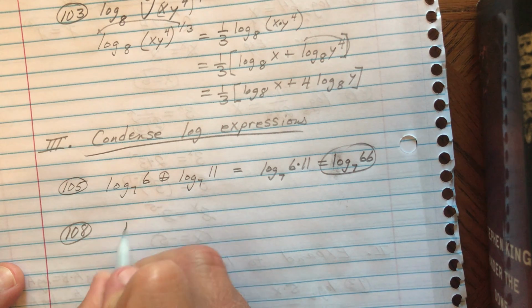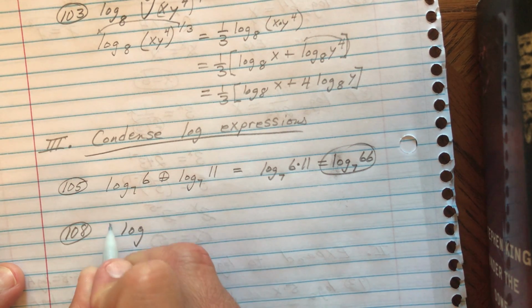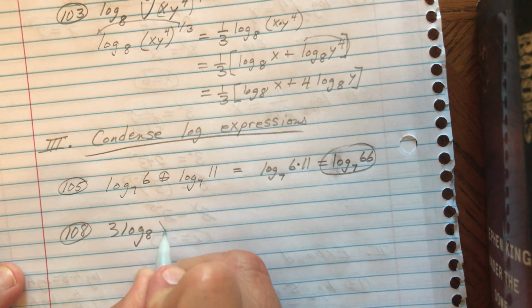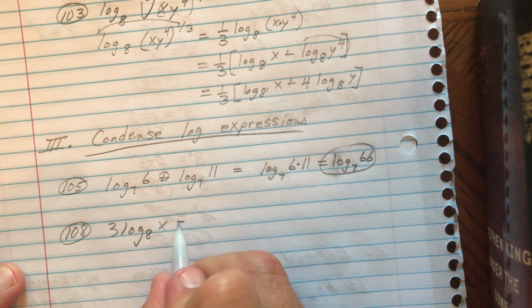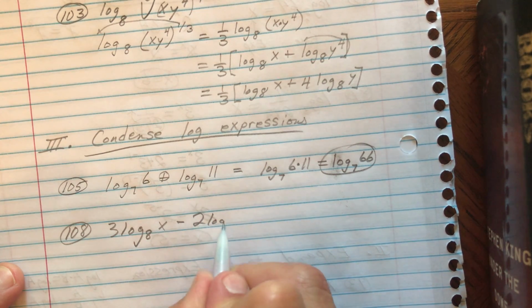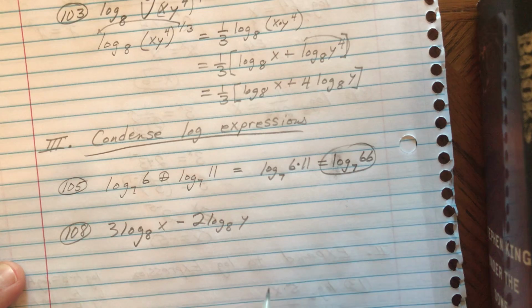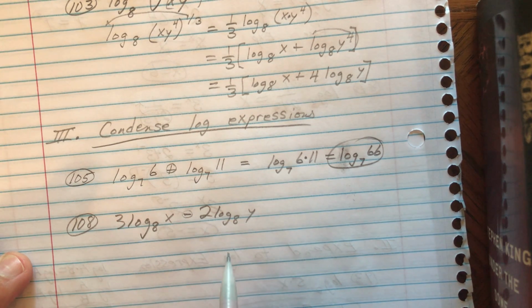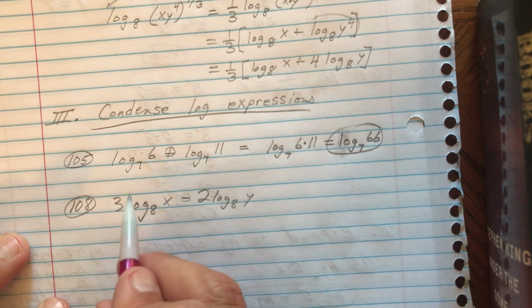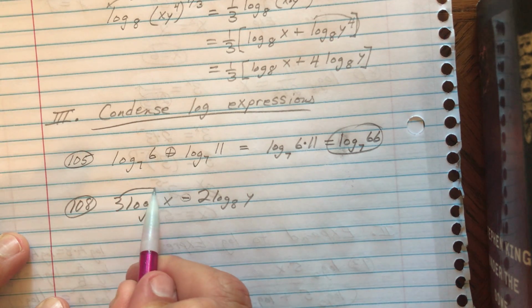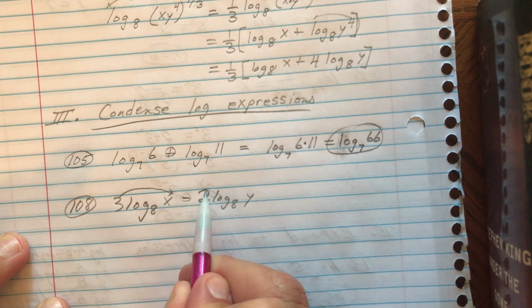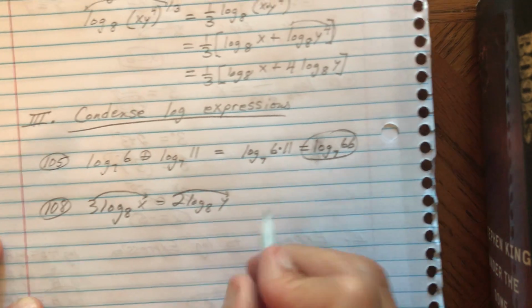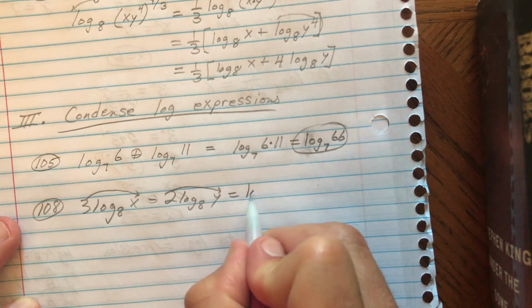108 says you have the log, 3 log x minus 2 log y. Now, before we handle this subtraction, which seems likely it's going to change to division, this 3 has to go back up as the x's exponent, and the 2 has to go back up as the y's exponent.